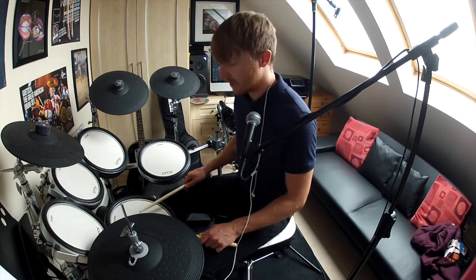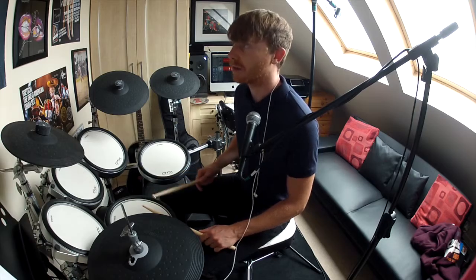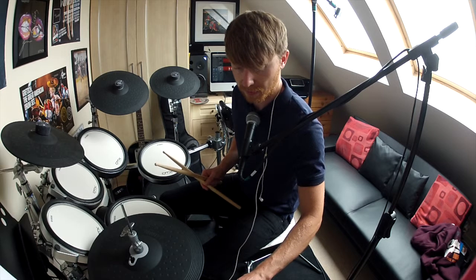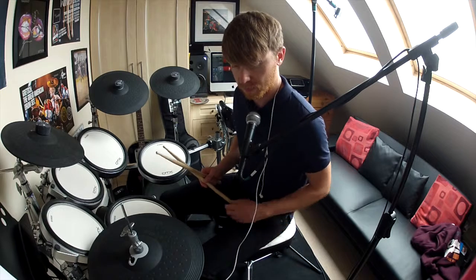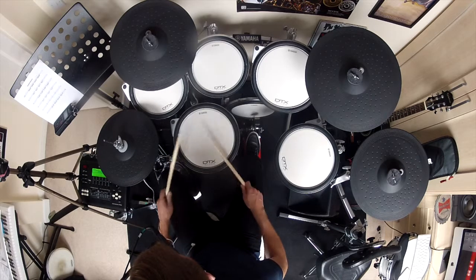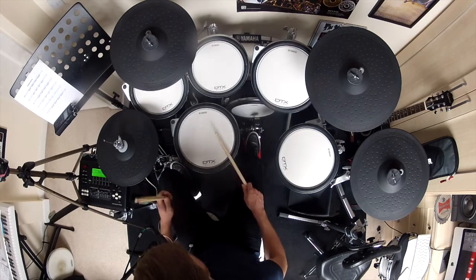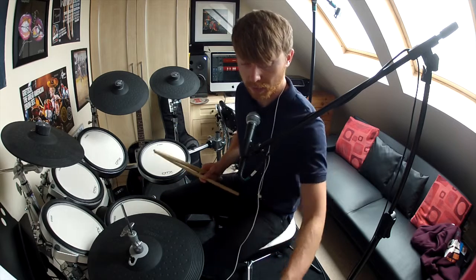Don't gallop, okay? So if you're struggling, if you're starting to gallop, then slow it down and play at a slower tempo. Set the click to maybe 30. And work your way up.